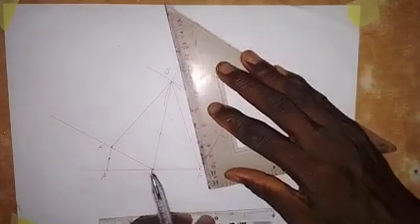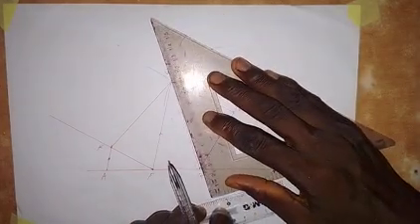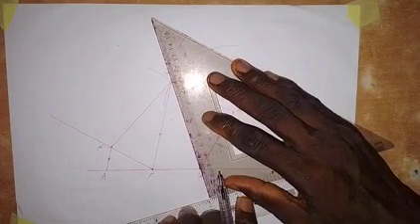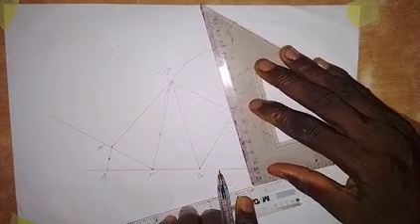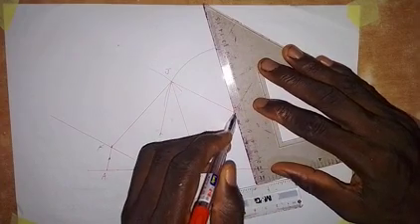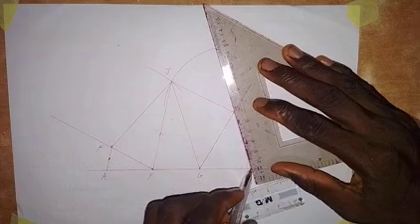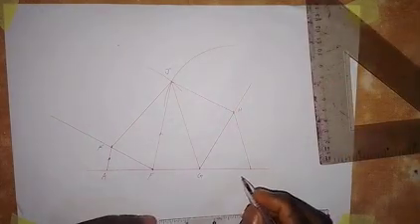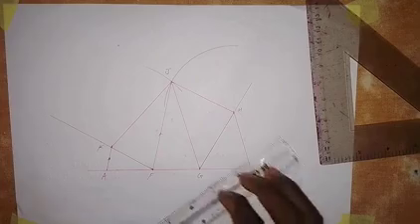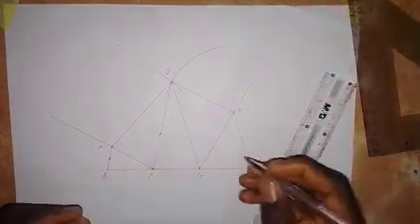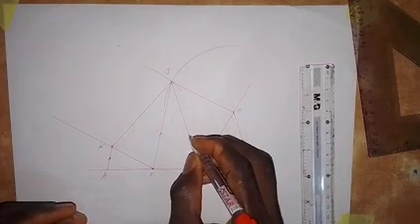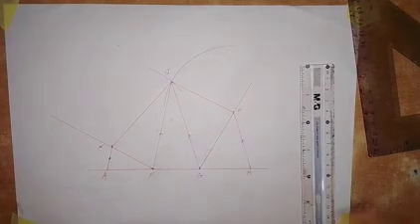Then set your set square along GJ. Then support with the ruler and shift the set square to point H here. When you get to H, draw this line and let it touch this horizontal line, and I will call this point B. So these lines, HB and GJ, are parallel to each other, so take note of that.